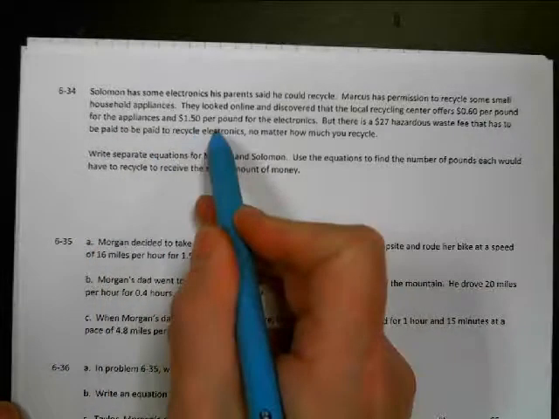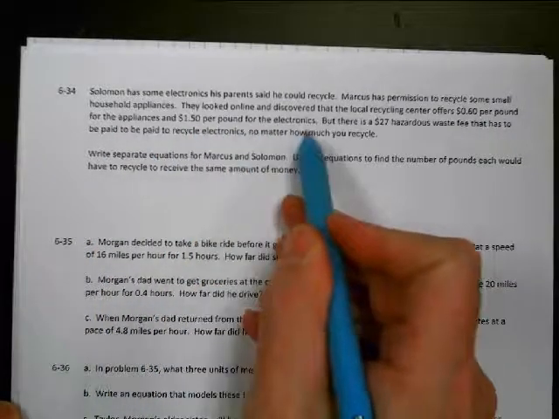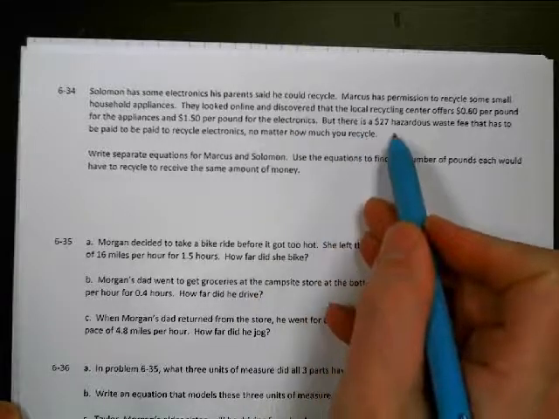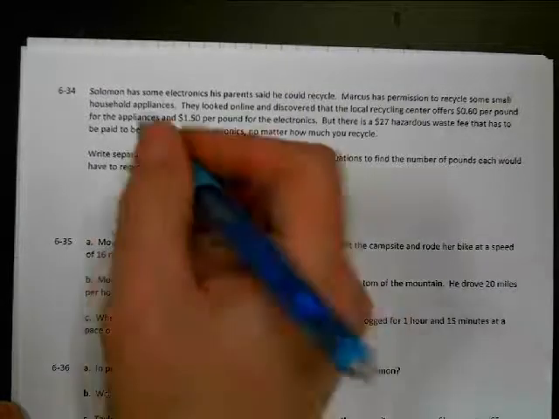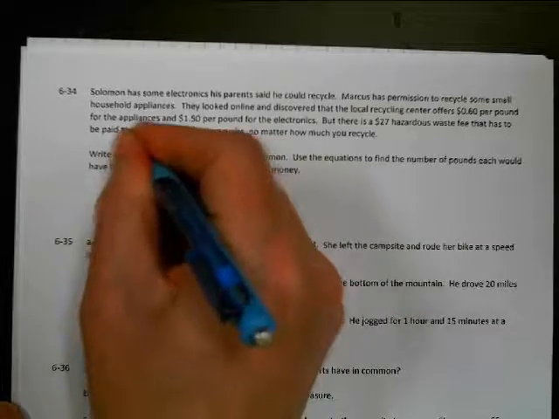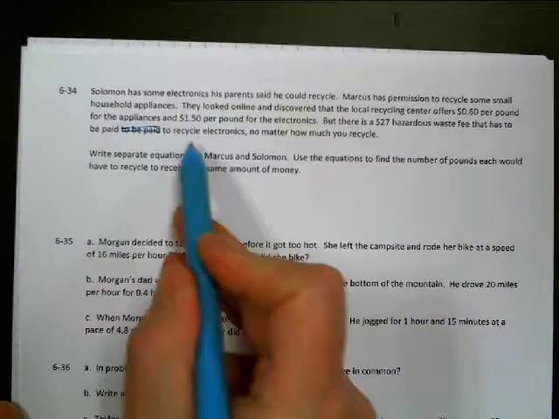But there's a $27 hazardous waste fee that has to be paid to recycle electronics, no matter how much you recycle.